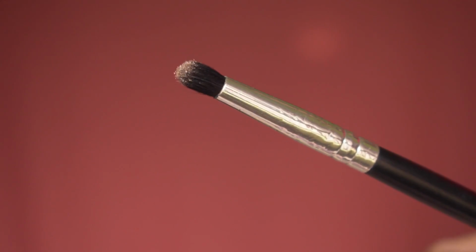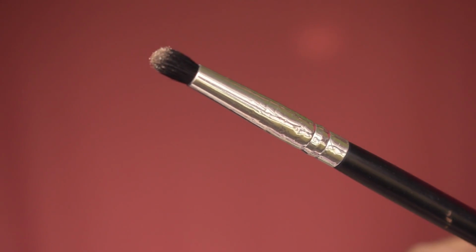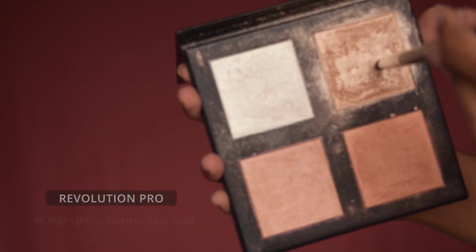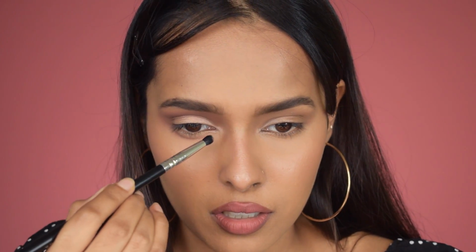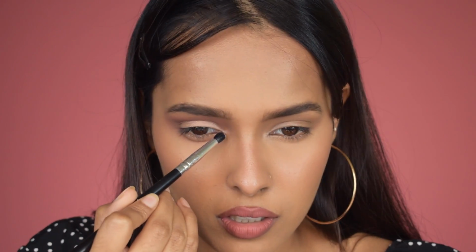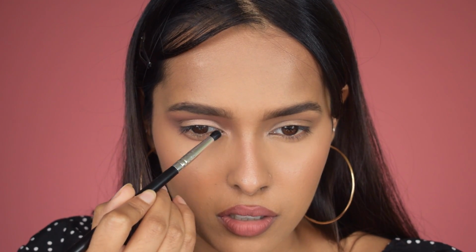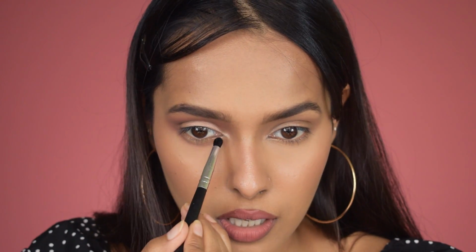The brush that I'm going to use is this. I actually had a smaller one, but I can't find it right now, so this is the brush that I'm going to use. I'm just going to pick up a little bit of highlighter on this brush right on the tip. Now I'm going to place it right on my inner corner. Just press it there. Also take it a little bit up and down.